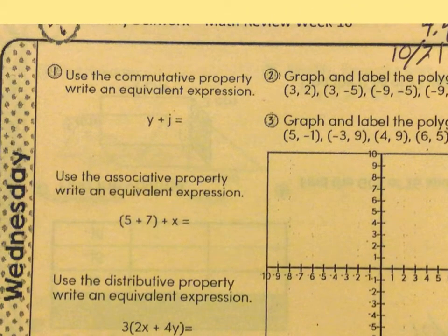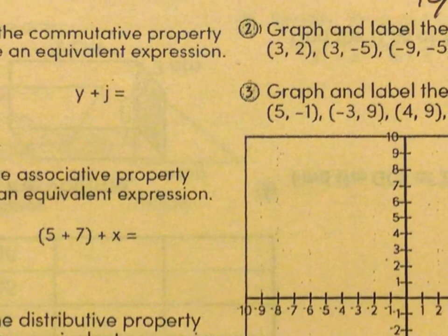Number one, use the commutative property to write an equivalent expression. So if you guys can remember what commutative means, it means it moves. So we're just going to swap places with these. So j plus y. Pretty simple.